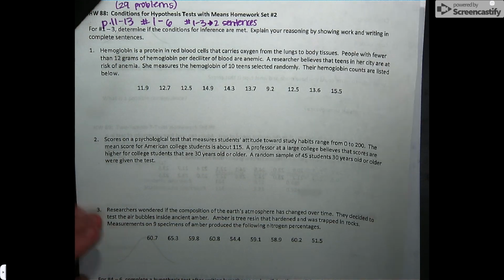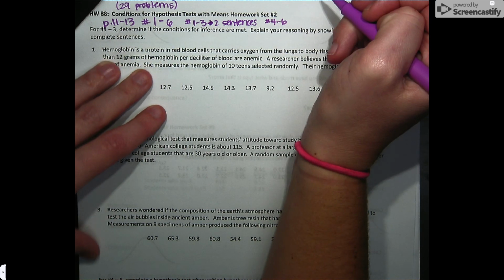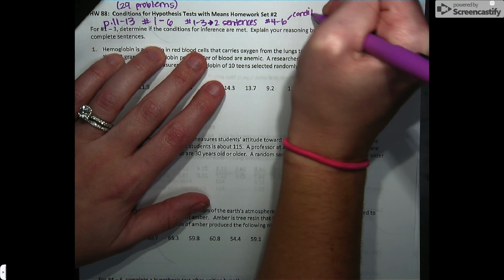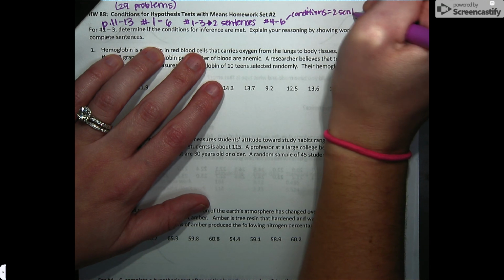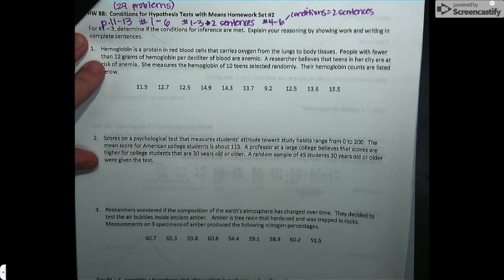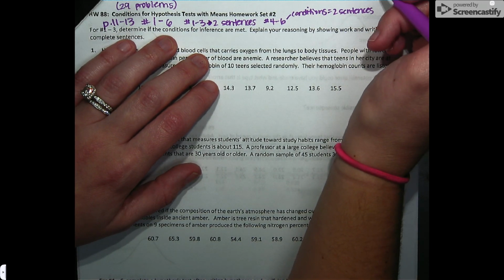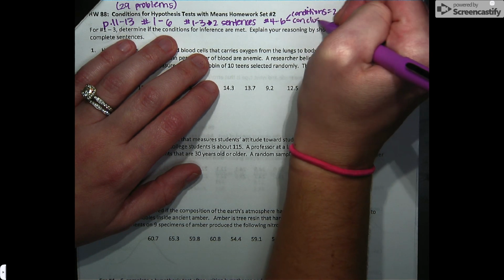Then numbers 4, 5, and 6, you're going through everything. So numbers 4 through 6, anytime they talk about conditions, you need 2 sentences. So conditions, and I'll zoom out because I know I'm not going off. Conditions equals 2 sentences. And you have to show a box plot where you have data. So for example, on number 5, you better show a box plot. And then your calculations and hypotheses: your null hypothesis, alternative, t-test statistic, p-value. Your conclusion should be 2 sentences.